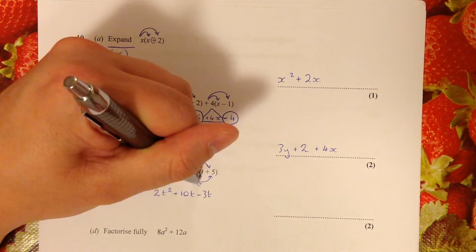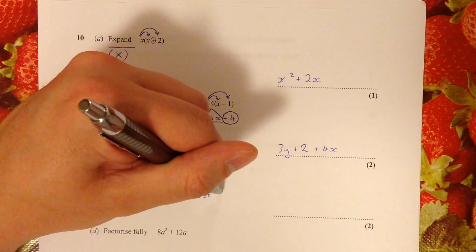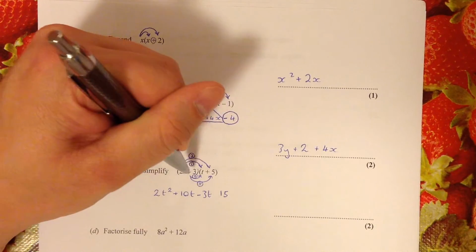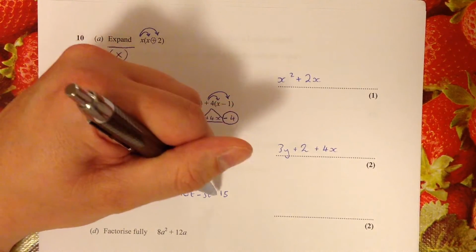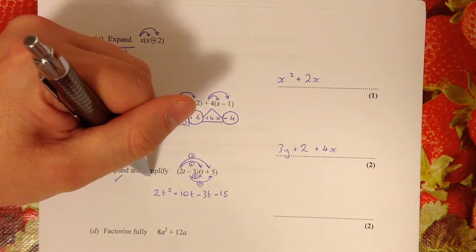And finally arrow number 4 here, the minus 3 times the plus 5. Numbers, 3 times 5 makes 15. Letters, well there aren't any on either term. Symbols, negative and positive makes negative. So that's our expand part done. Now we need to simplify.